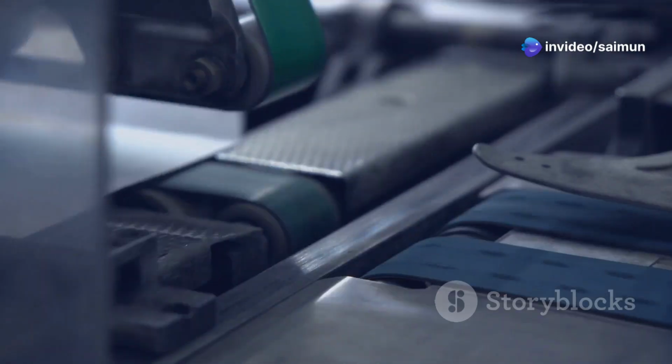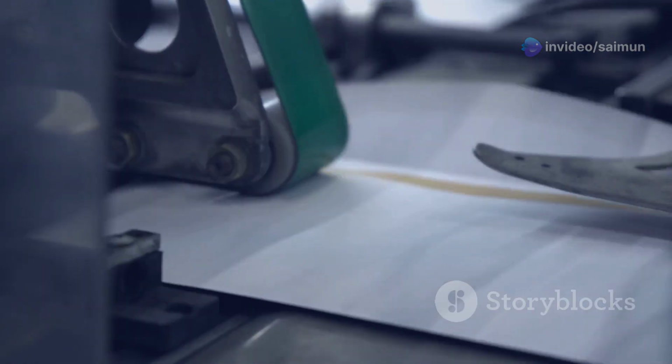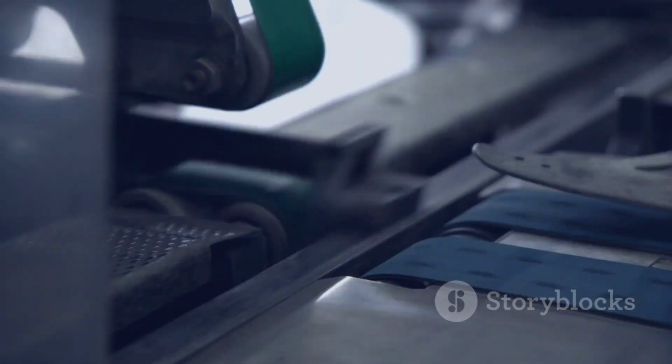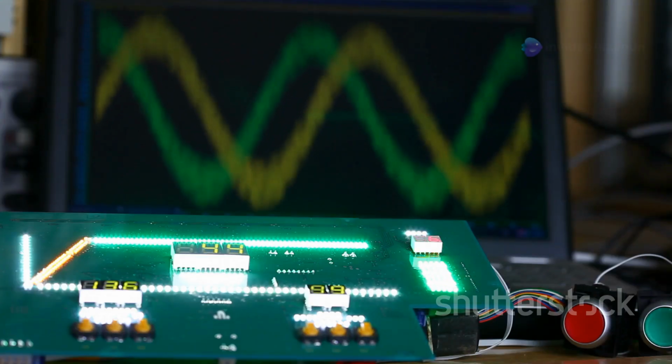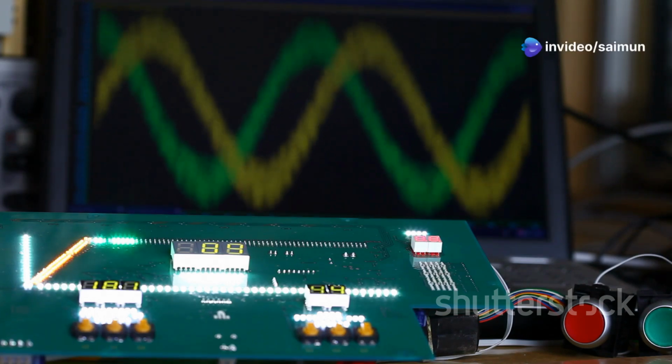Imagine a mail sorter in a busy post office. It takes a single stream of mail and directs each letter to its designated box based on the address. That's essentially what a de-multiplexer does with electronic signals.